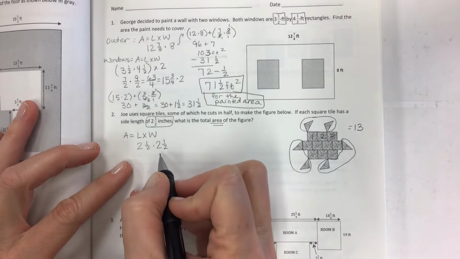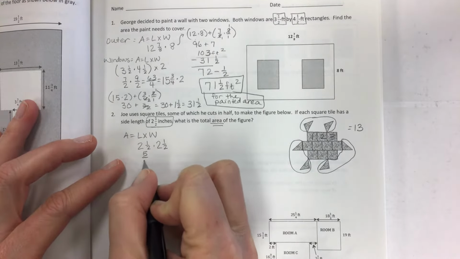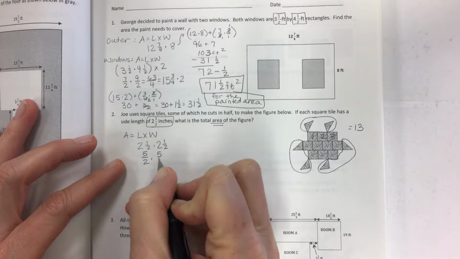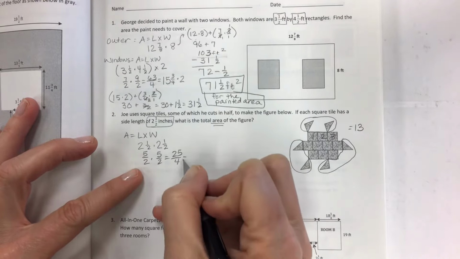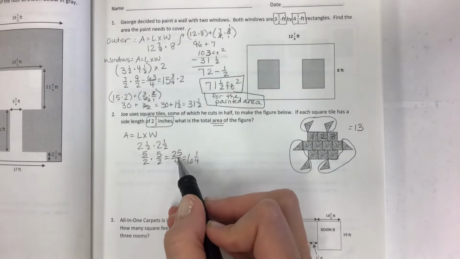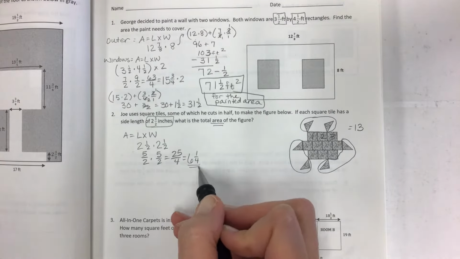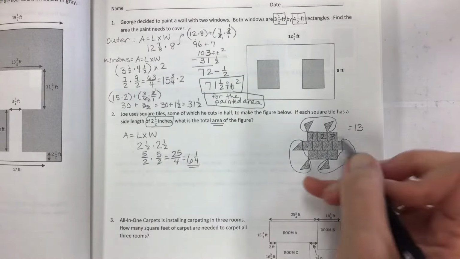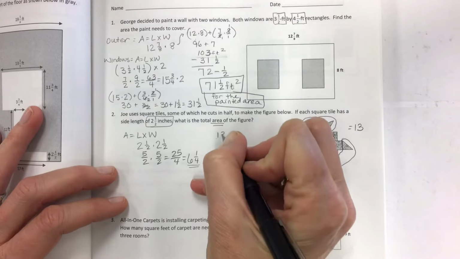So since these are small, let's flip them into improper fractions. 2 times 2 is 4 plus 1 is 5. And same thing. And we know that 4 goes into 25 6 times with 1 left over because 4 times 6 is 24, and then there's 1 left. So 6 1/4 would be the area of 1 square, but we have 13.